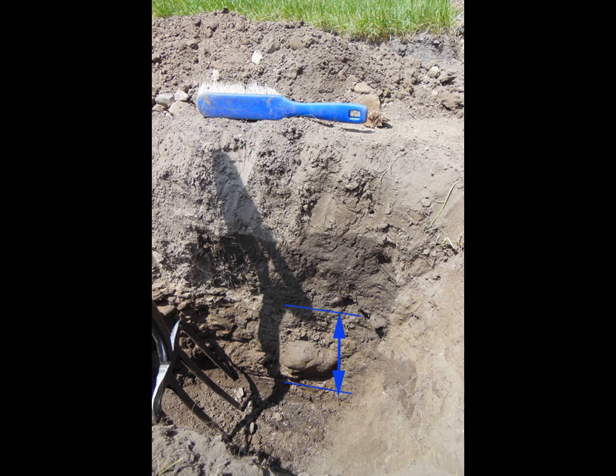So you'll see that the loosened topsoil above it is little more than a spade's depth, and then you get into ground which is quite difficult for roots to penetrate into, difficult for the worms, and that really can create a barrier to plant growth.